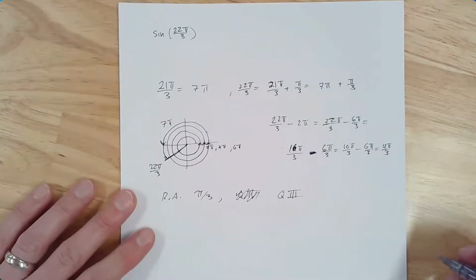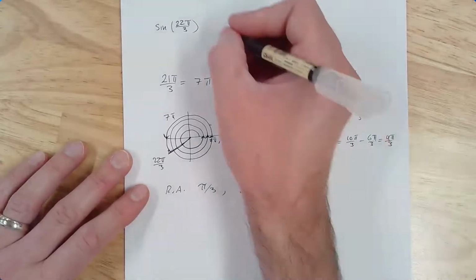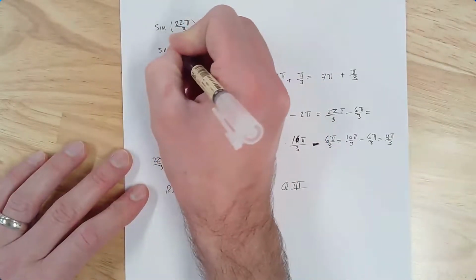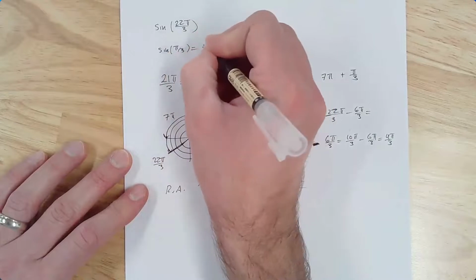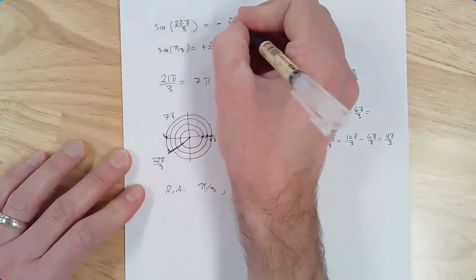Okay, so we know that sine should be negative. And we know that sine of pi over 3 is positive root 3 over 2. So sine of 22 pi over 3 should be negative root 3 over 2.